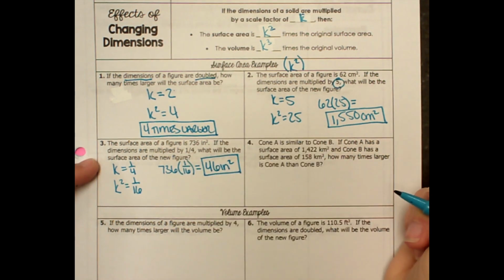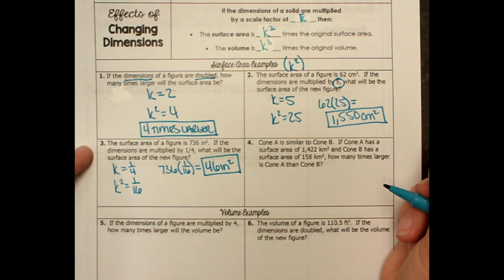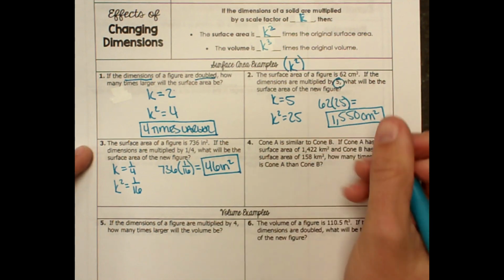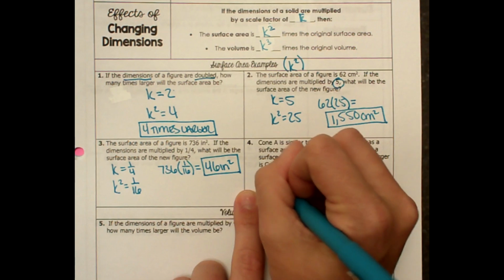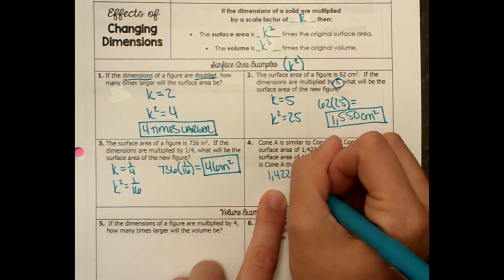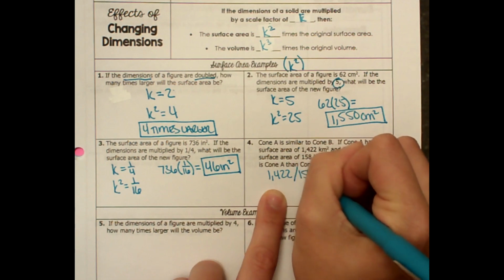Looking at number 4, cone A is similar to cone B. If cone A has a surface area of 1,422 kilometers squared and cone B has a surface area of 158 kilometers squared, how many times larger is cone A than cone B? So it's A to B. Cone A is 1,422. Cone B is 158.